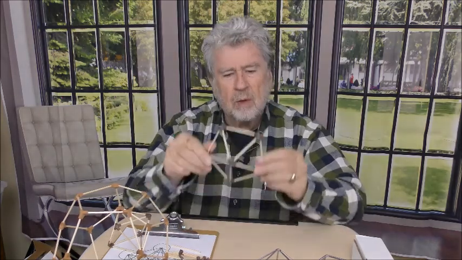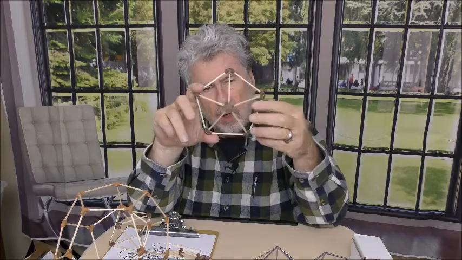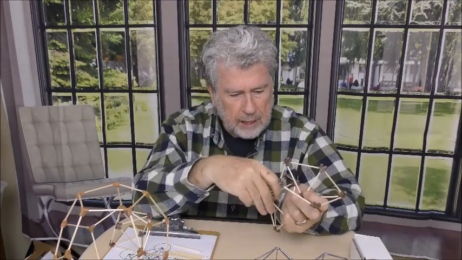So, and there's my second one. So again, it looks like an automobile manufacturer's logo. So here we've got 2 of these. So these are the only places left to put our pegs in.